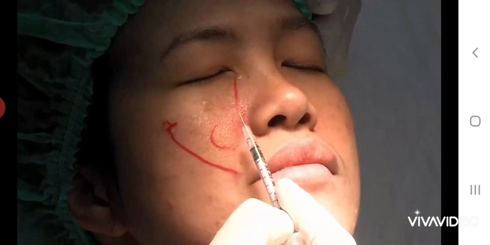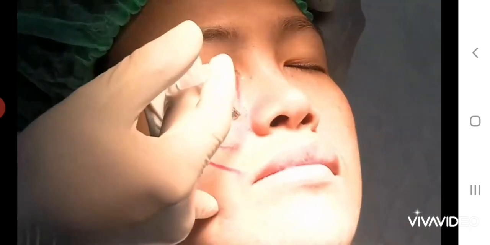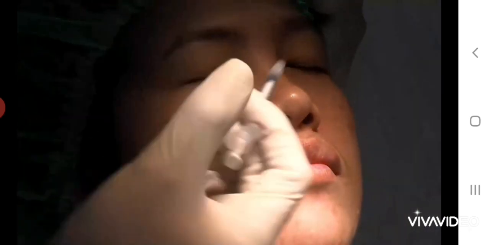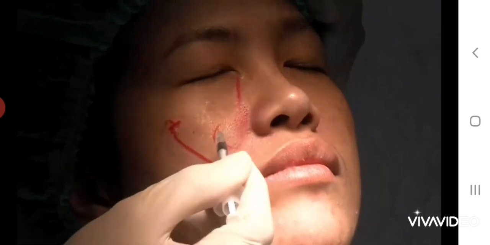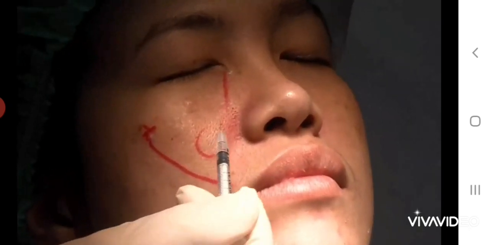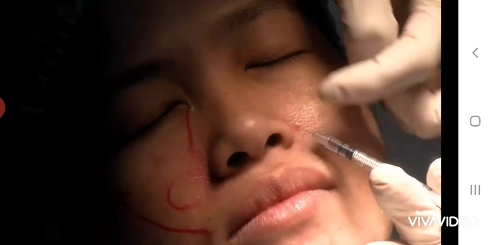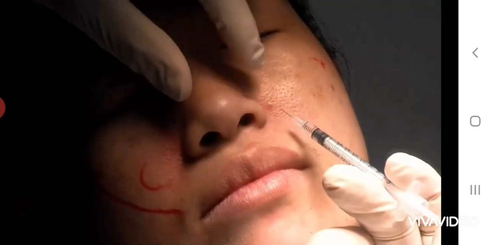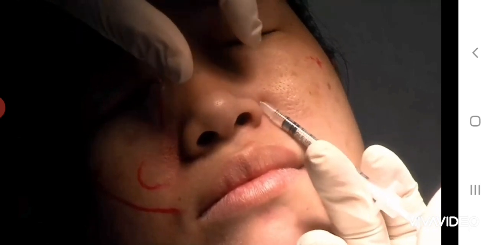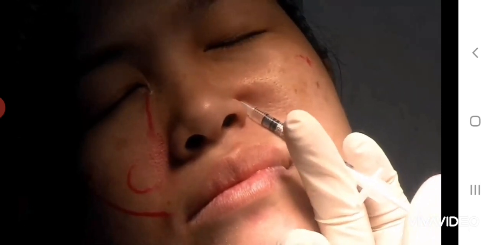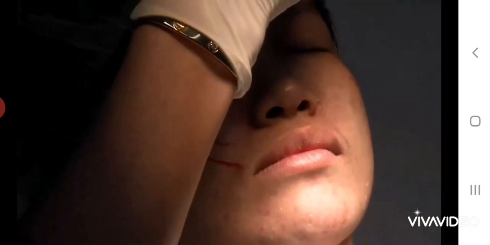Most doctors inject here, they do like this and push. What happens? The toxin will diffuse to this area and asymmetry will happen. And the same for this area. You see the direction of the saline is not like this, but parallel to the muscle. It's very easy if you understand the anatomy of the muscle here. If you want here and here, that's it. Enough, finish.